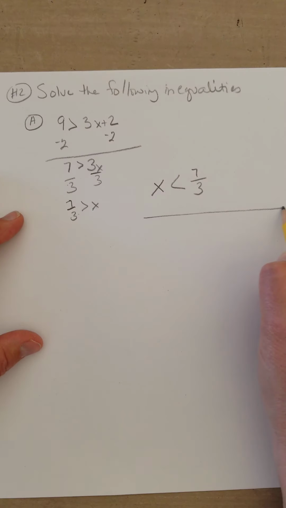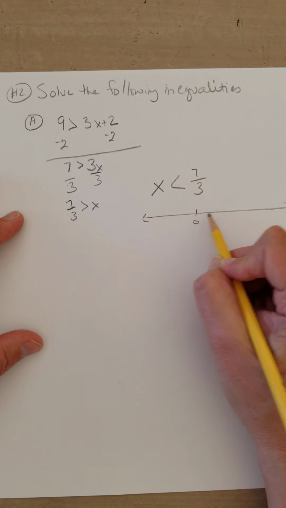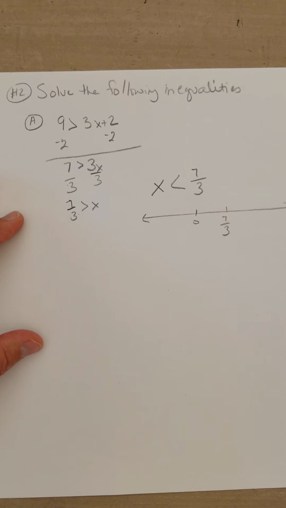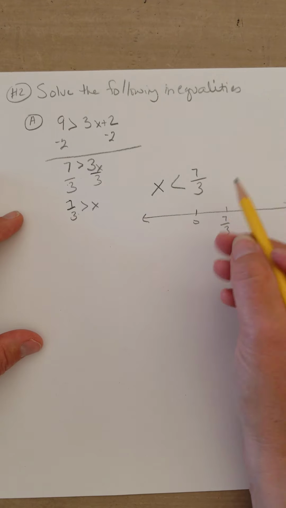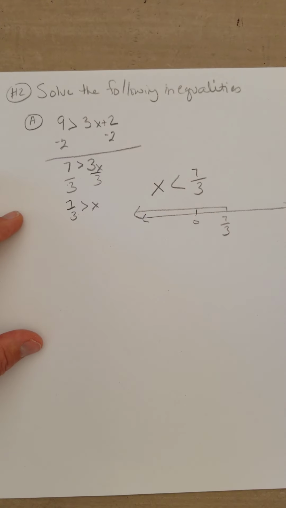On a number line, how that would look, 0. Let's say that's 7/3. If x is less than 7/3, are we going to go to the right or to the left? We're going to go to the left, right? Because it's got to be less than that.